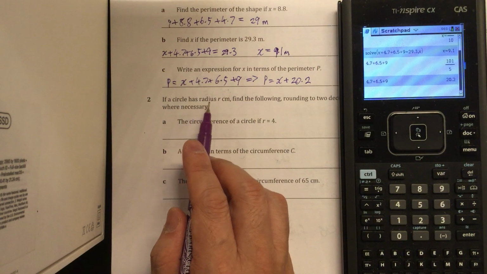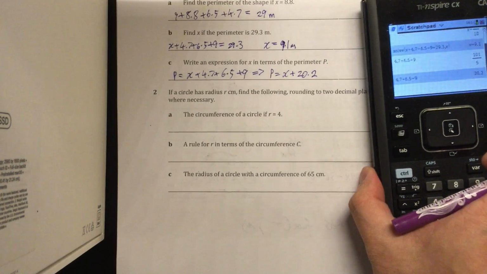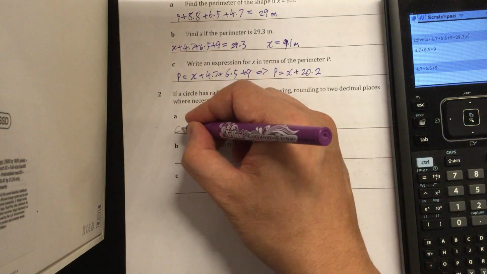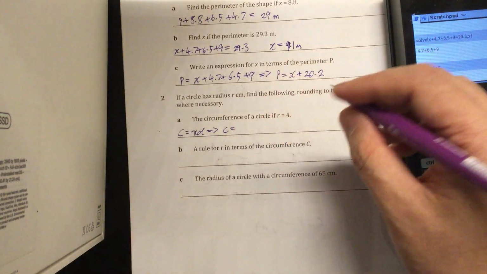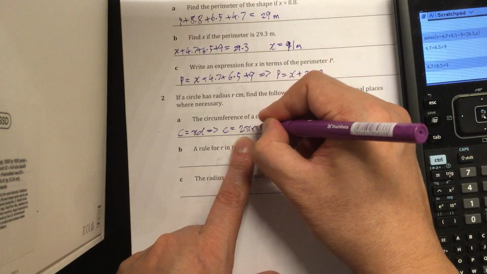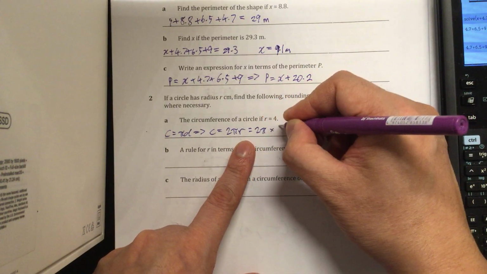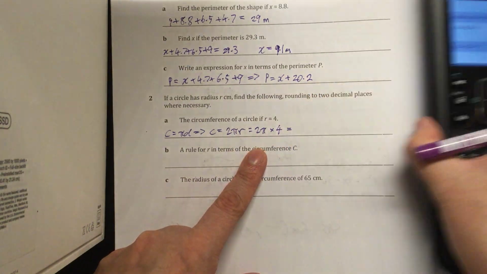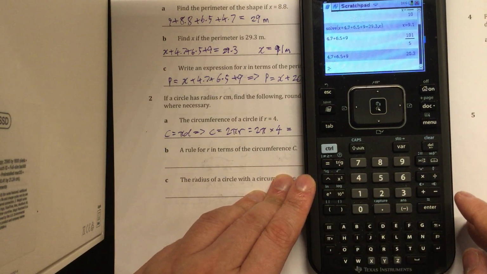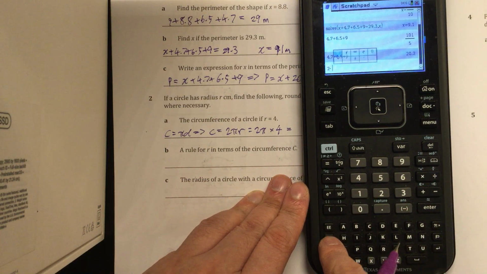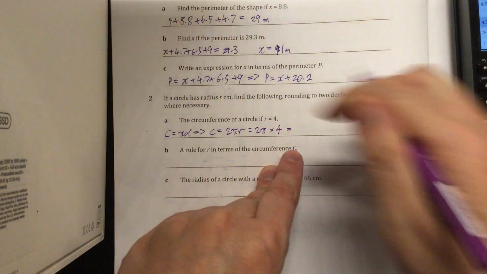A circle has a radius of this amount. Round off to 2 decimal places where necessary. The circumference of a circle, well, we all know that equals pi d. Since d is twice the radius, it's 2 pi r instead, equals 2 pi times 4. Well, dump this into your calculator. 2 times, now where is that symbol where you get the pi from? There we go. See this pi button here, you press that. Press pi times 4. 8 pi.